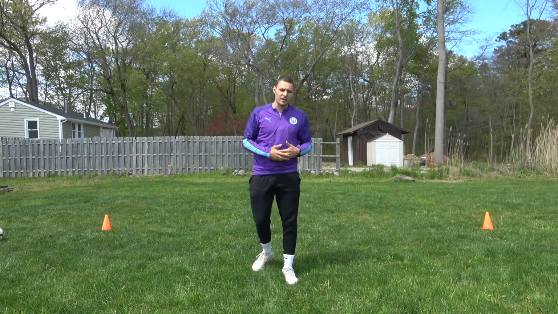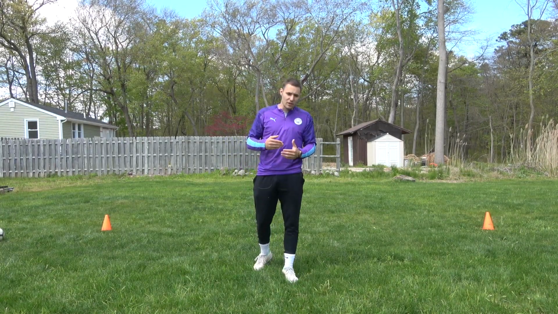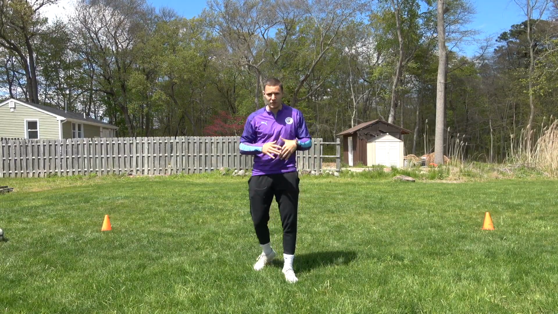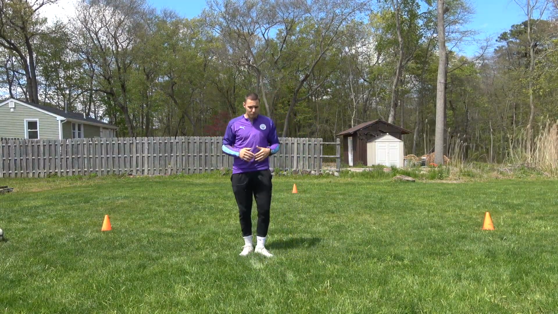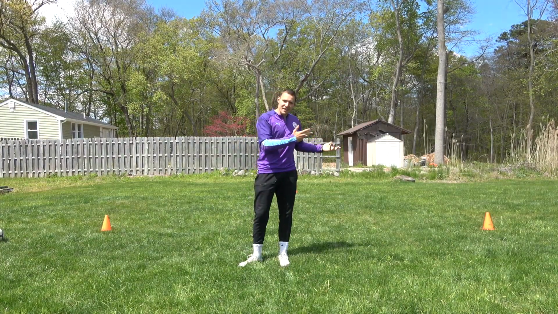Now, last but not least, we're gonna talk about quickness. And quickness is our ability to get from 0 to 100 as fast as we can, right? How quick can we get into a faster speed, along with how quick can we change direction and then get into a faster speed.